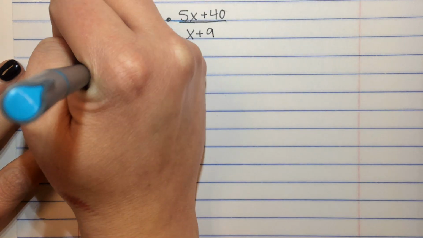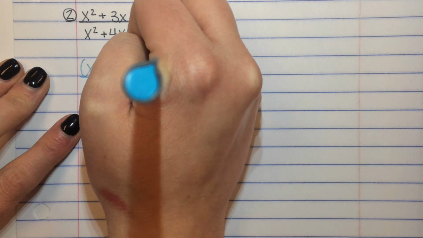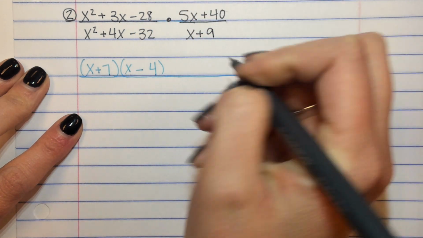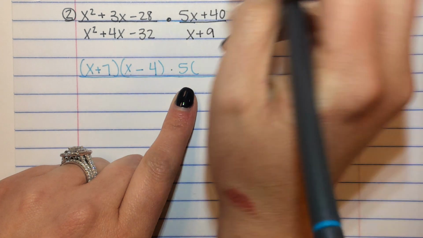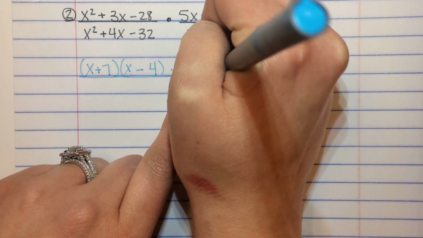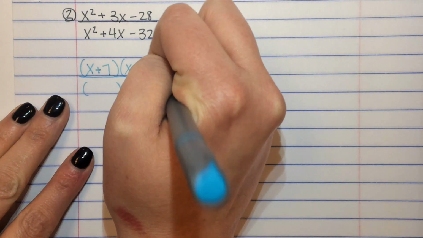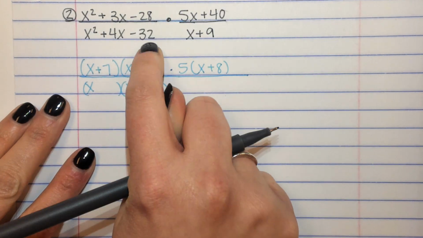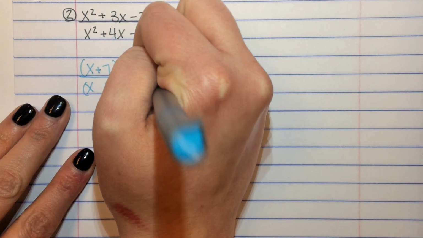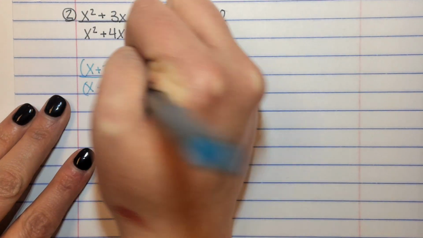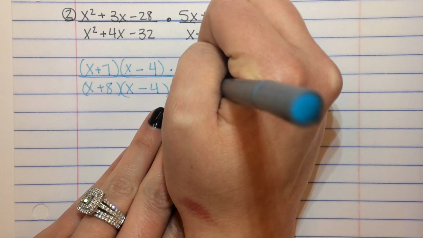And we need a positive 3, so positive 7, negative 4. All right. Straight across, take out the 5, and we've got x plus 8. On the bottom, we need numbers that multiply to give us negative 32 and add to give us 4. So I think that's going to be 8 and 4. So positive 8, negative 4. And on the other side, we have x plus 9.